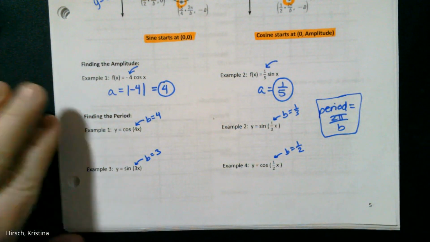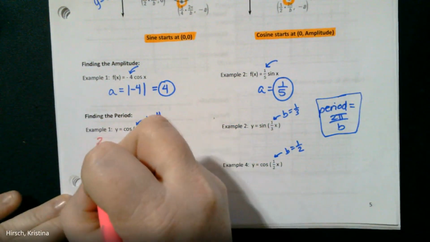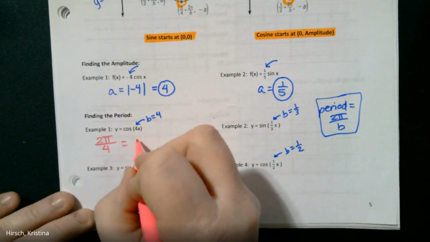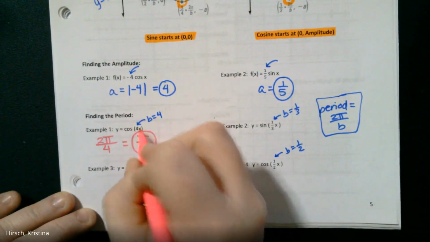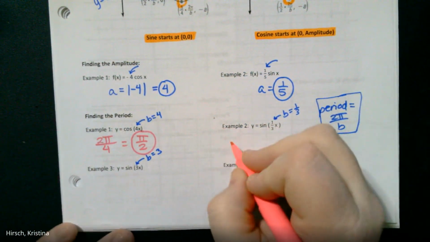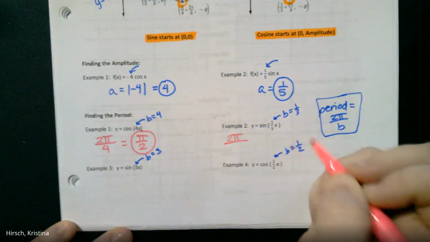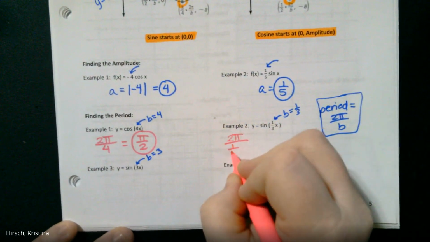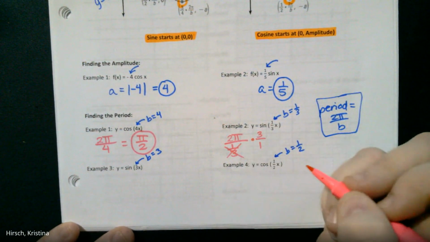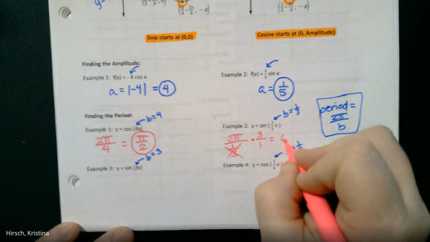For this first one, we're going to have 2 pi divided by 4. And then we reduce that to get pi over 2. So that's my period. For example 2, you're going to have 2 pi divided by 1/3. Well, when you divide by a fraction, you multiply by the reciprocal. 2 pi times 3 is 6 pi.